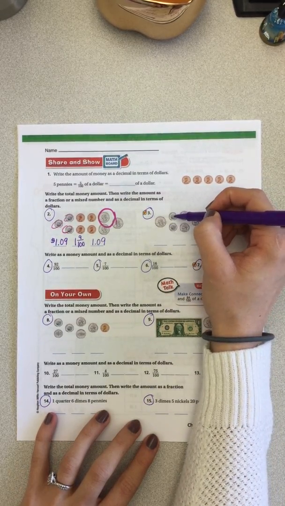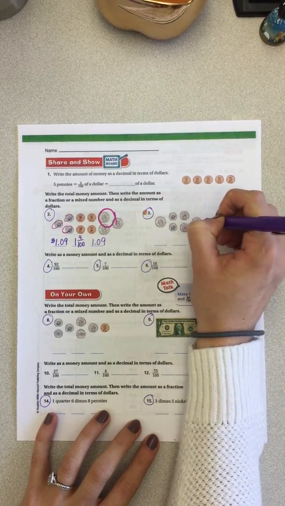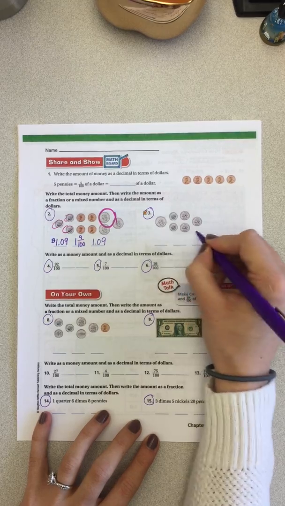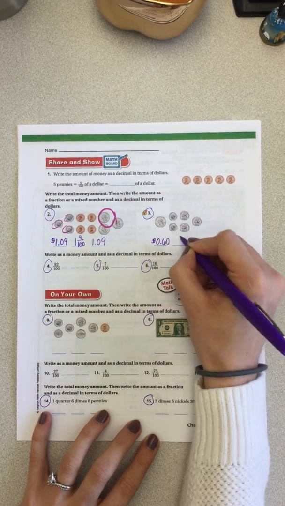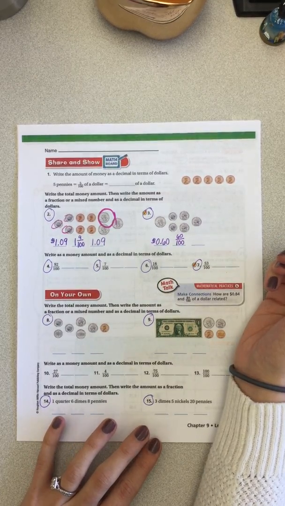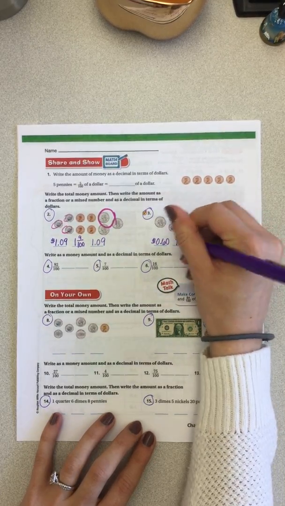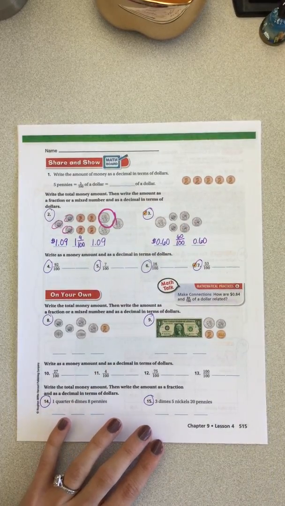So a quarter is 25, 35, 45, 50, 55, 60. So we have 60 cents, $0.60, because we know that 60 cents is 60 hundredths, or 60 cents out of a dollar. And then if we were to write 60 hundredths as a decimal, 0.60.